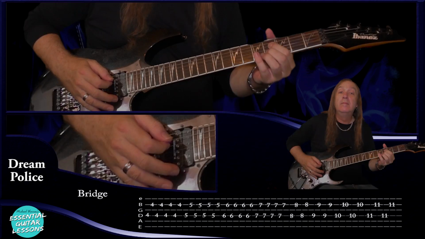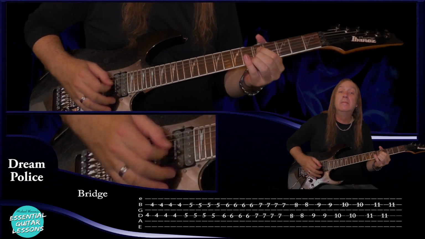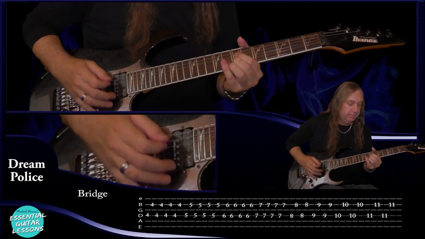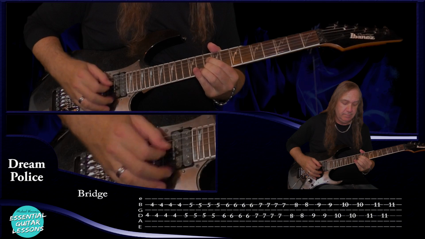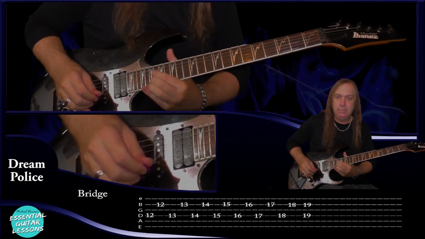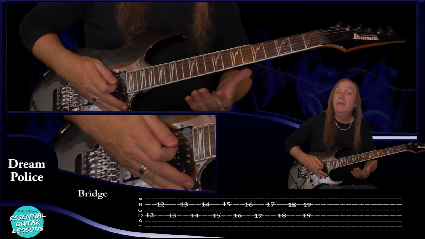And let's do that up to speed now. Not too hard because our fingers are staying the same as we're moving up. And on that last 19, we're just playing it once there and sliding down. So now let's have a look at our next part.